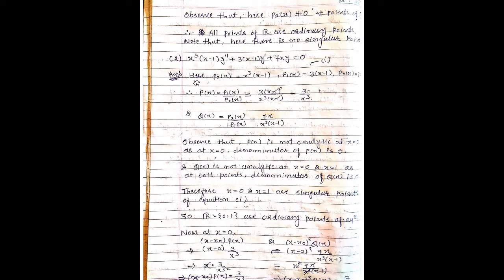Let us discuss the second example. Here the coefficient of y double dash, that means p0(x), is x cube into (x minus 1), p1(x) is 3 into (x minus 1) and p2(x) is 7x.